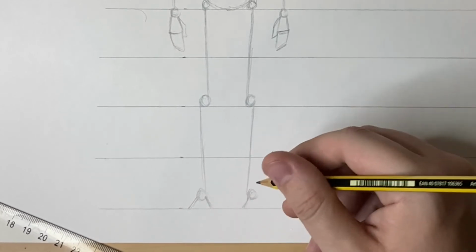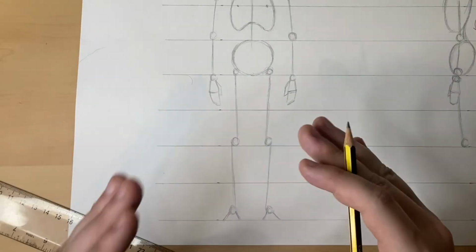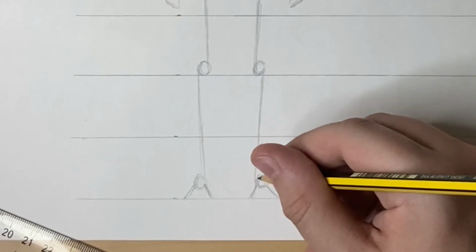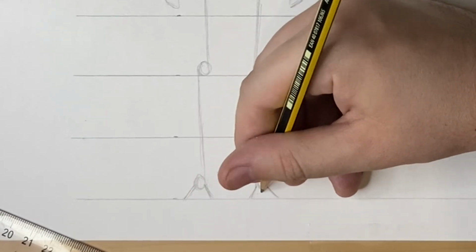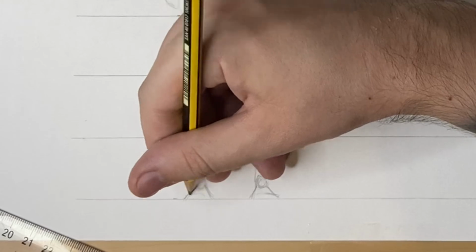Though the heavier the body, the more weight it's going to be placing onto those feet. So the feet are going to squash more and flow out, the heavier the load is on top. Then if we were to add toes, the toes would be into this bottom segment there. So I'll just add in a quick line for that.